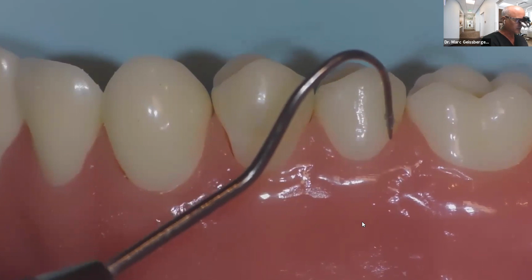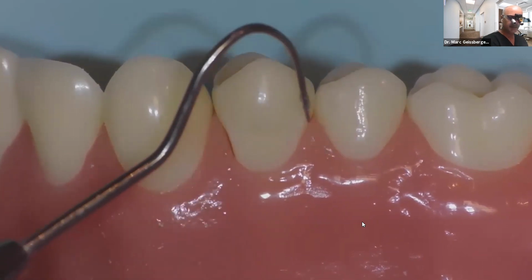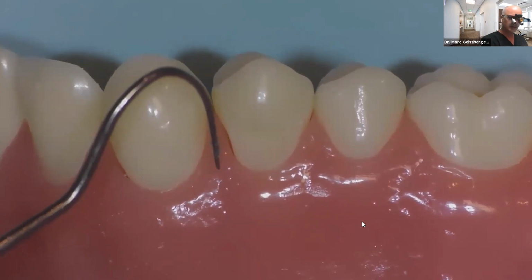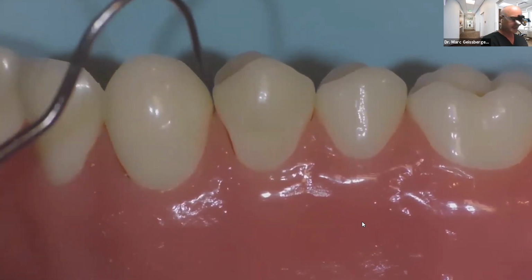Now, I would have placed a retraction cord first before any burr, but the reality is this typodont does not receive retraction cord very well, so I can't do that.